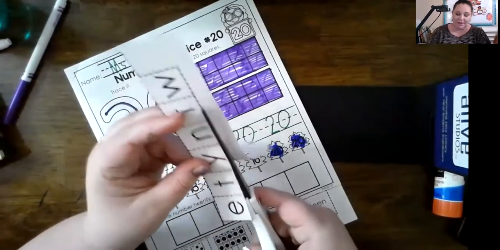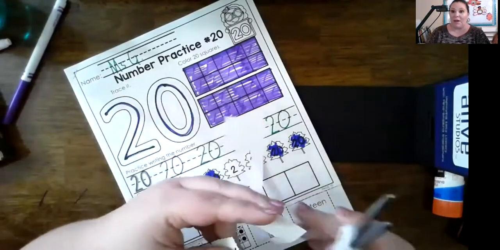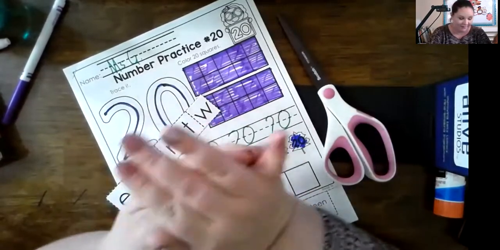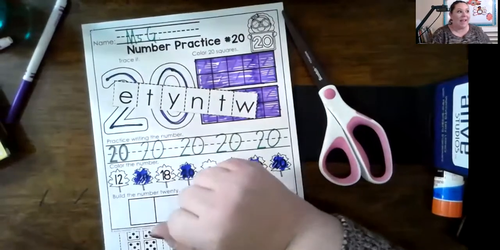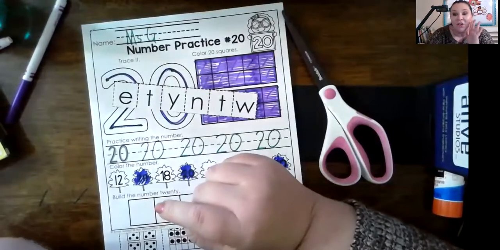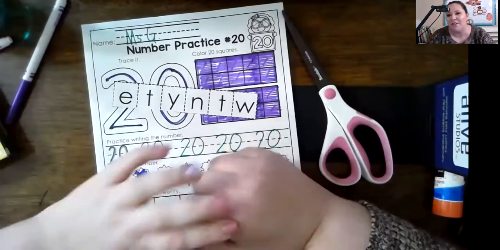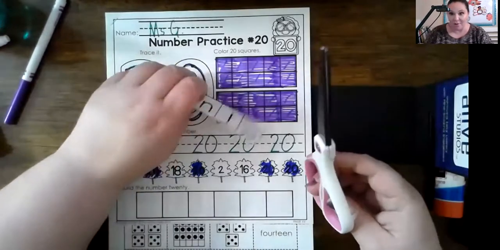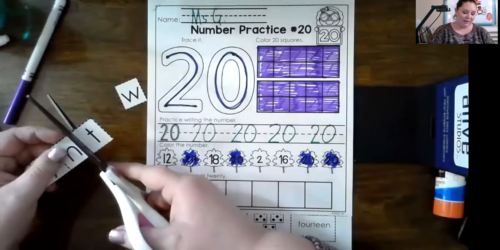Let's see. In honor of our number 20, I'm going to give her 20 seconds to get into bed. Let's all count down. 20, 19, 18, 17, 16, 15, 14, 13, 12, 11, 10, 9, 8, 7, she's in bed. 6, 5, 4, 3, 2, 1. I'm going to cut our letters out.